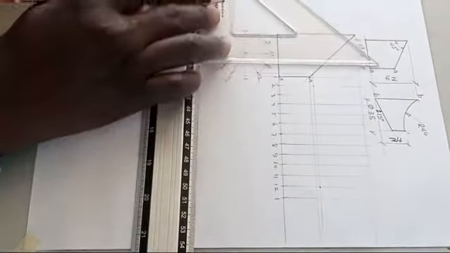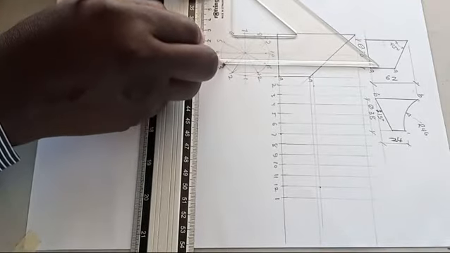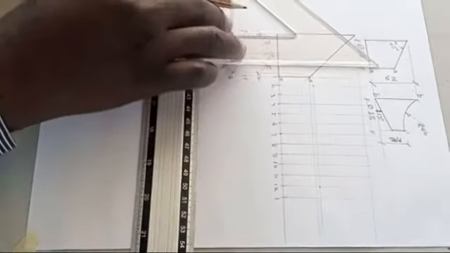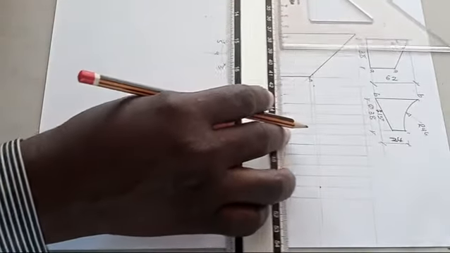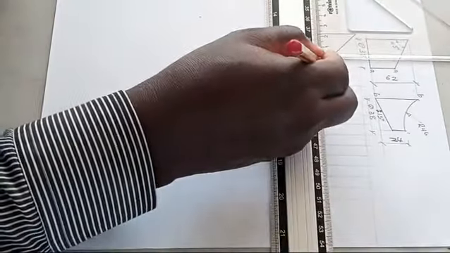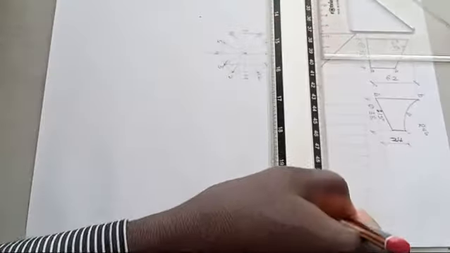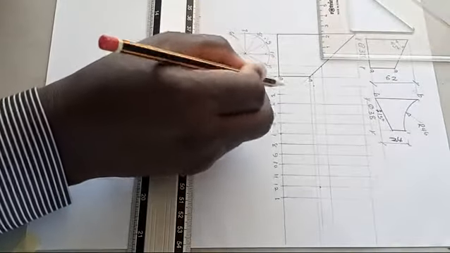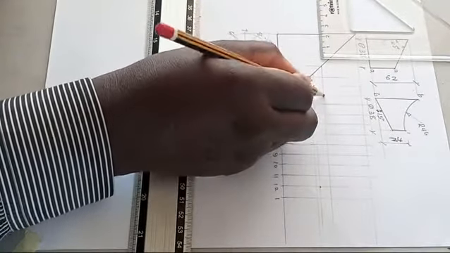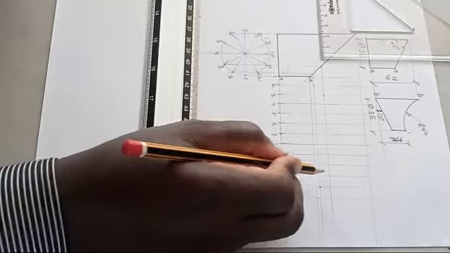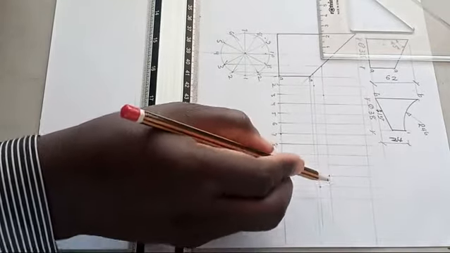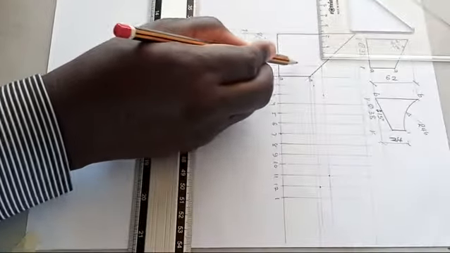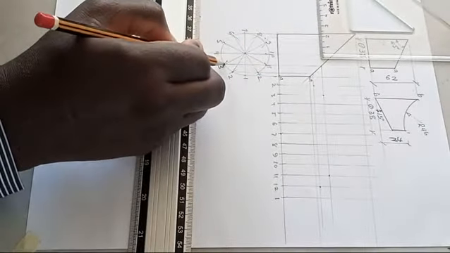Now the next one is 3 and 11. Let us draw that one. Take it vertically upward. It's intersecting here. So from that point, draw a horizontal line. Now let us go and locate 3 and 11. This is 3. 3 is intersecting it here, and 11 is intersecting it here. If you trace the line, you notice that this is 11 and this is 3.